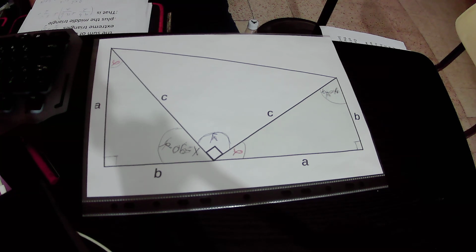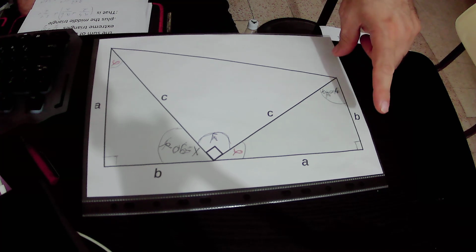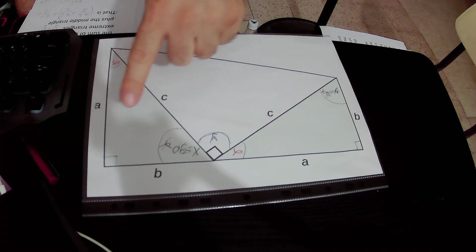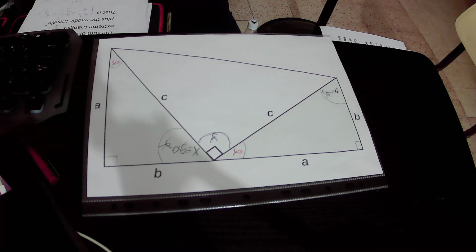Okay, so now we will calculate the area of this trapeze in two ways, and then we will compare the two results. Of course they are equal to each other, and in this way we will prove the Pythagorean theorem.